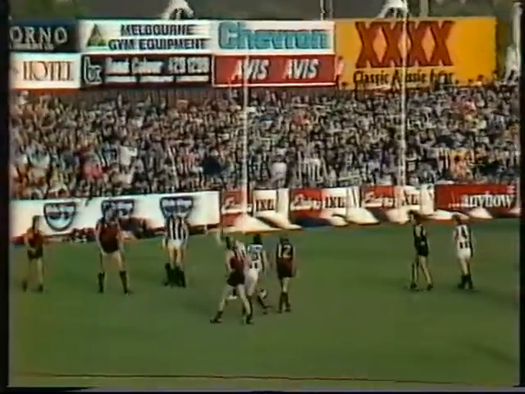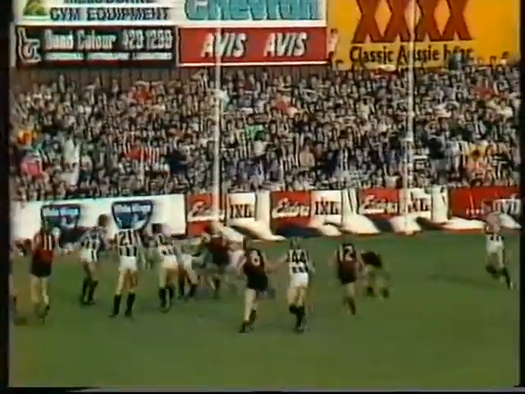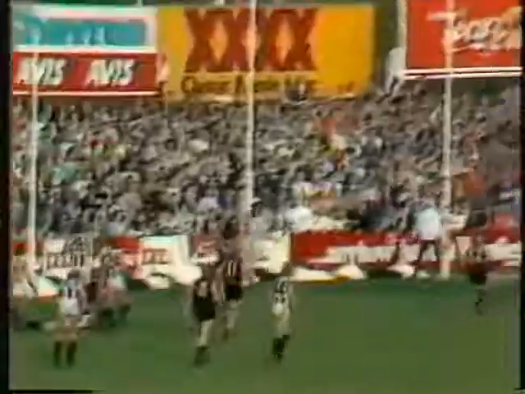Play about 35 to 40 metres out from the Essendon goal. They trail by 9 points. Salmon at the back now. Here's a chance for Hawke. He scrambles it forward. Watson, goal number 4.